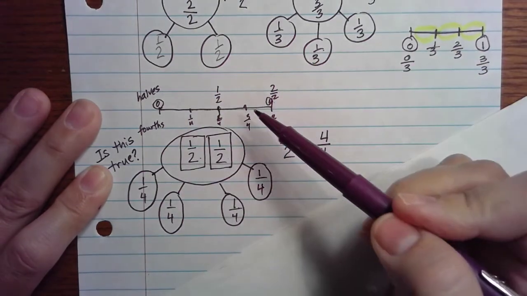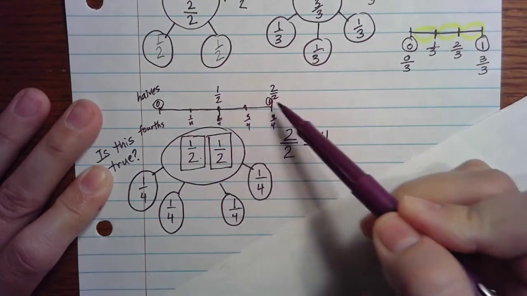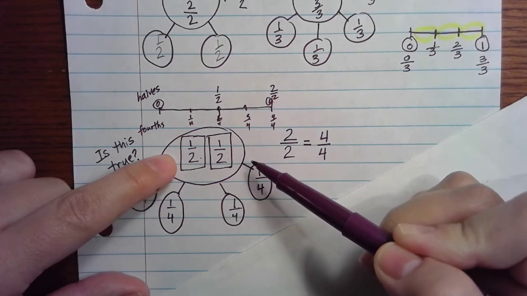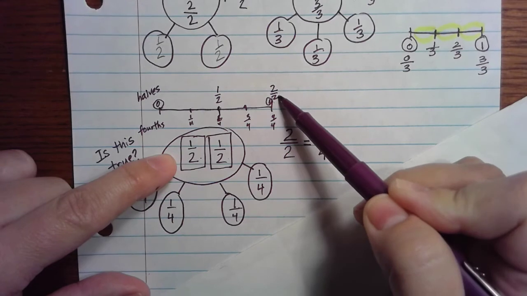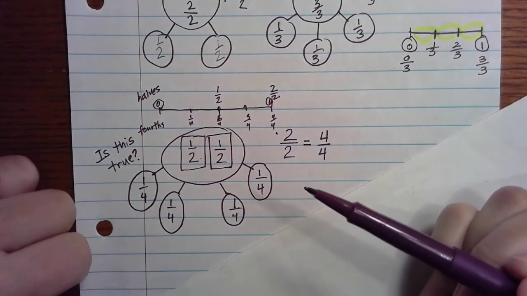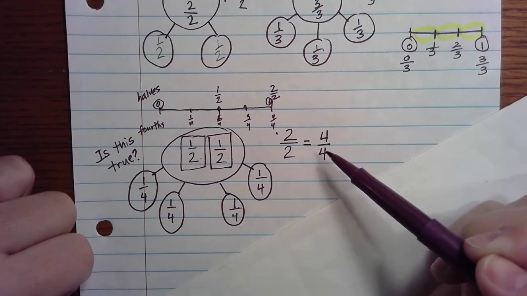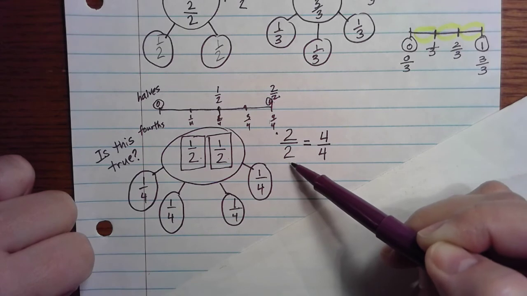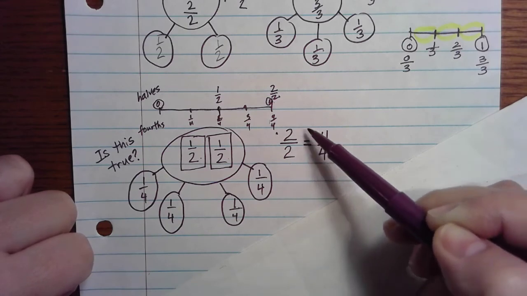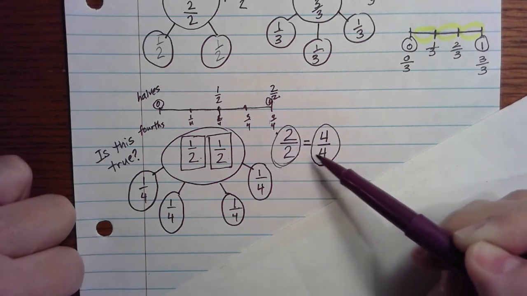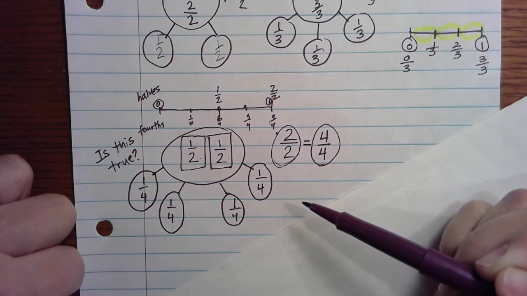So you can see it on the number line too. Yeah, 2 halves as we showed in our number bond, 2/2 equals 4/4. So boys and girls, the big idea here is that we can write the one whole as fractions, and you can have different unit fractions equaling each other, being worth the same amount too.